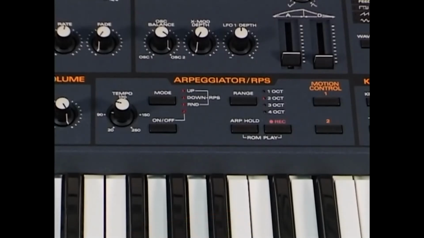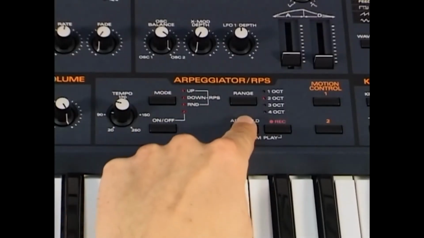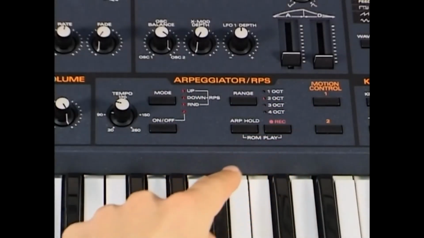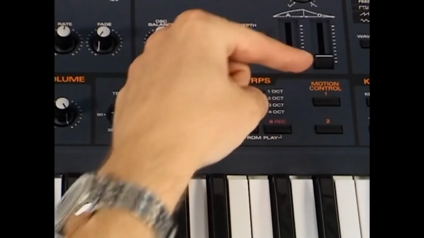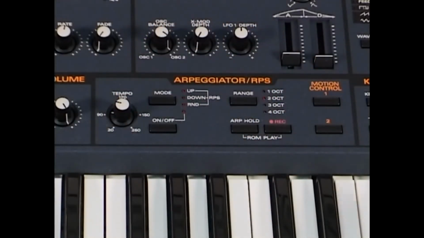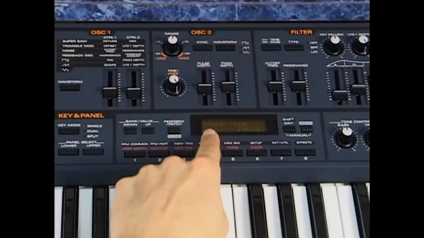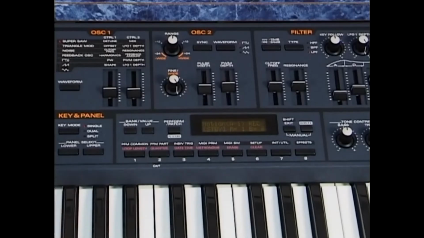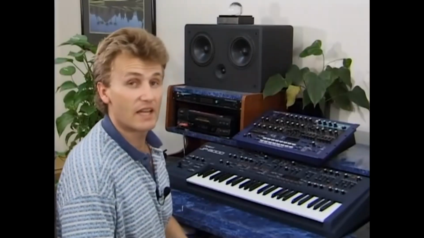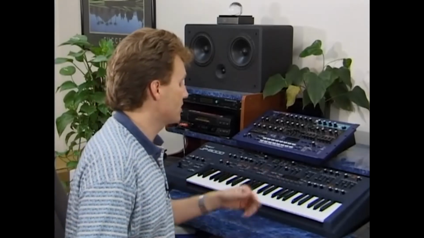You can hear how the sound is changing over time. I'll tell you what, let's erase this motion control by holding down record and hitting motion control 1. Then I hit 6 to clear and write. You'll notice that the patch will stay in whatever condition it was when motion control was erased. To get back to that original patch's settings, just reselect the patch.